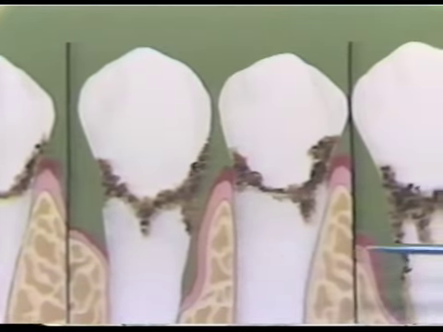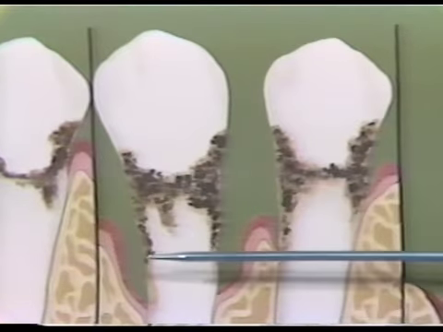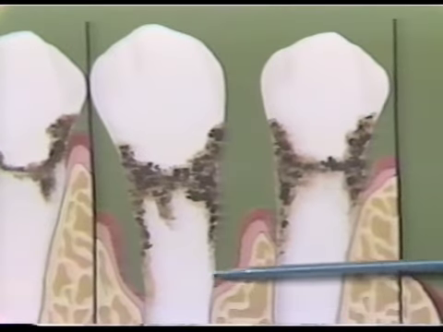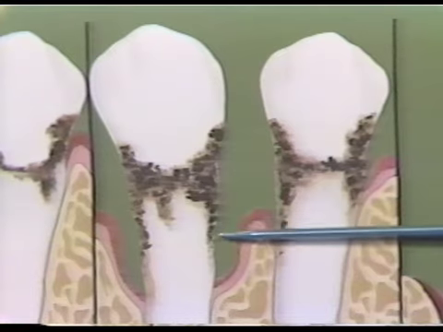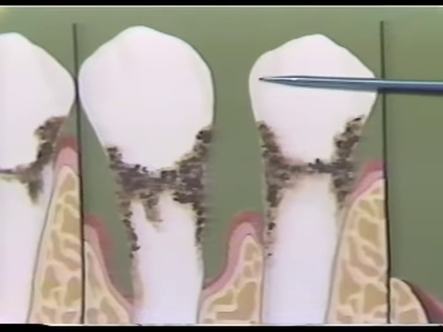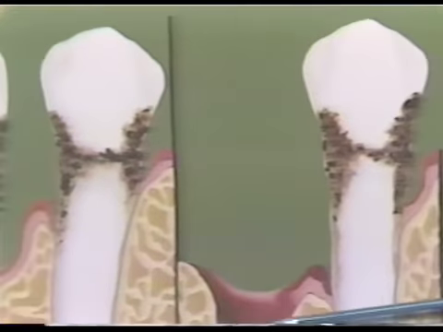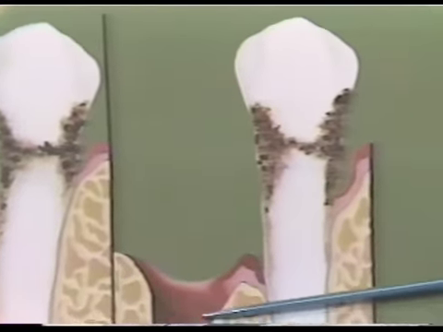Now, left untended, the disease will continue to progress until the bone support of the tooth becomes more undermined. The teeth become loose. They begin to drift apart. And eventually, in the end, teeth are lost if periodontal disease is not treated.